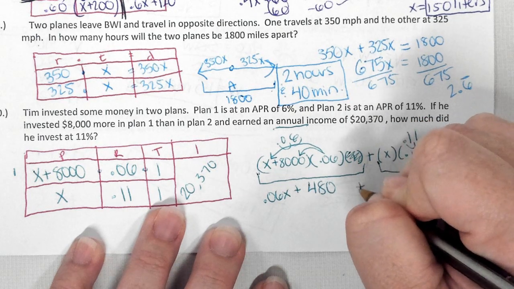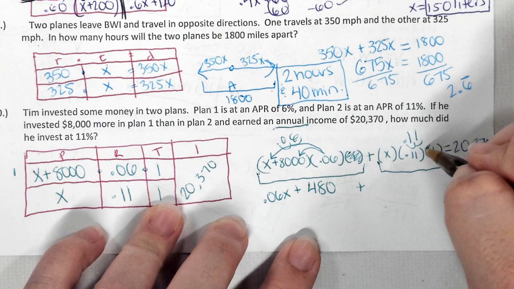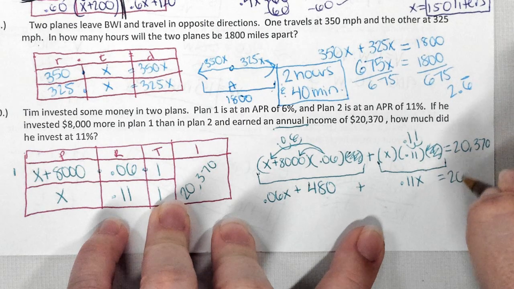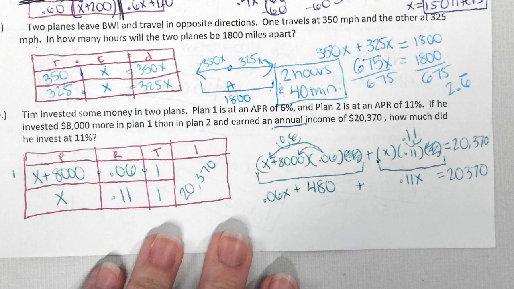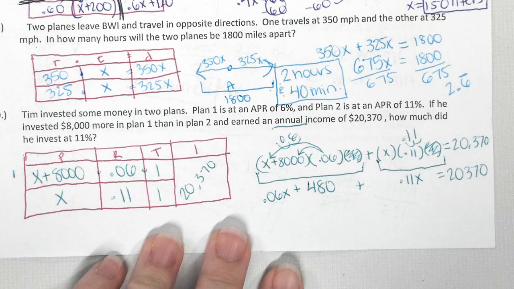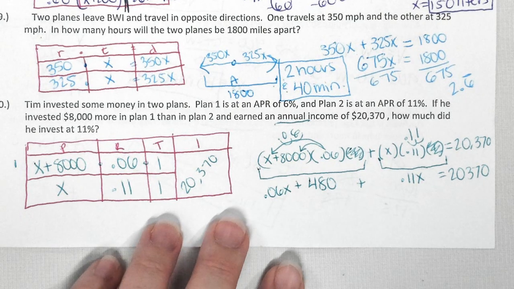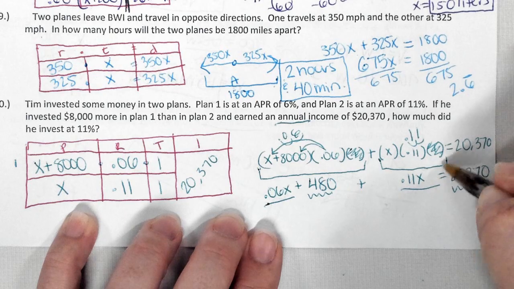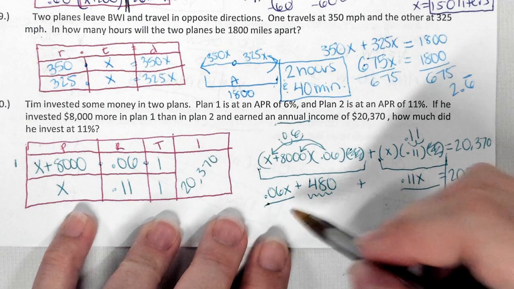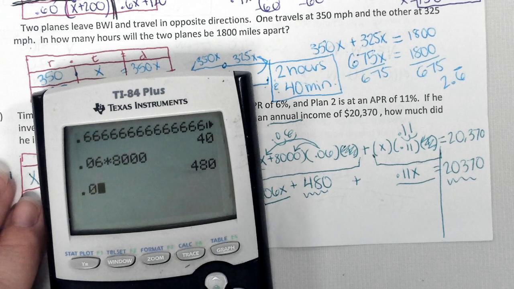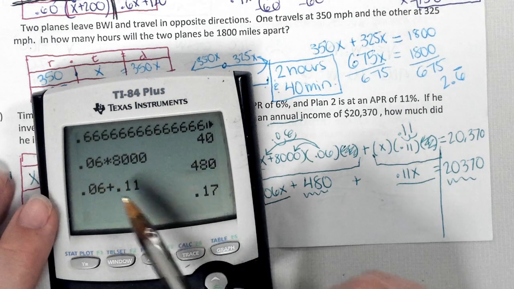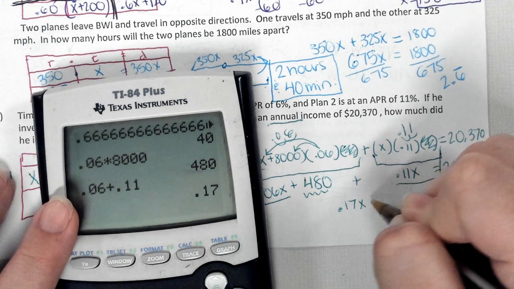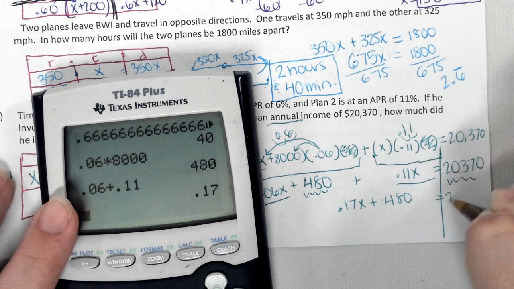Bring down that plus sign in the middle. 0.11 times 1 is just 0.11. 0.11 times X is 0.11X. Equals 20370, sorry. And now we solve. So we know that we have like terms because this has an X and this has an X. This does not, and this does not, but here's my equal sign. So 0.06 plus 0.11. I've seen a lot of mistakes with my decimals, especially when there's a 0, so please be careful. So I get 0.17x plus 480 equals 20370.